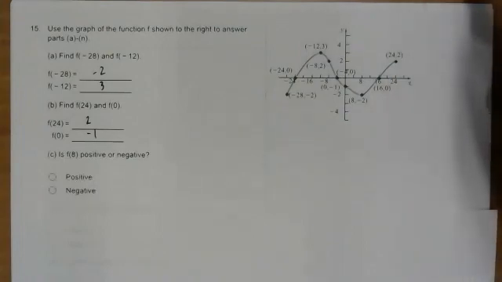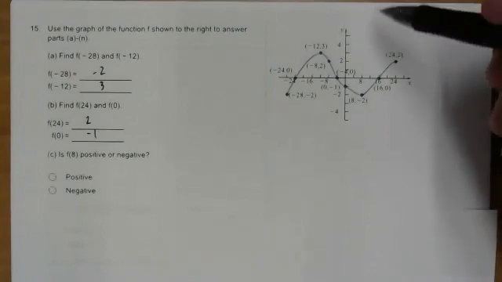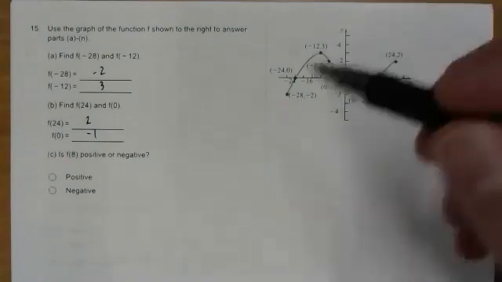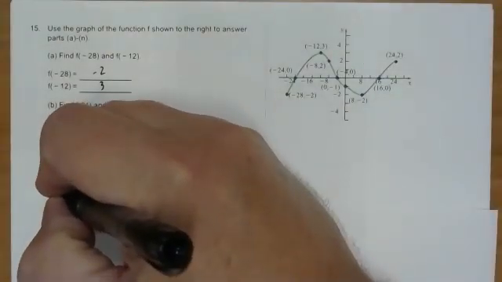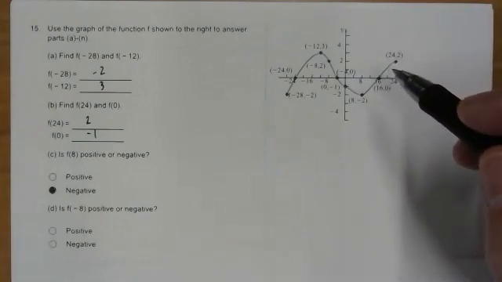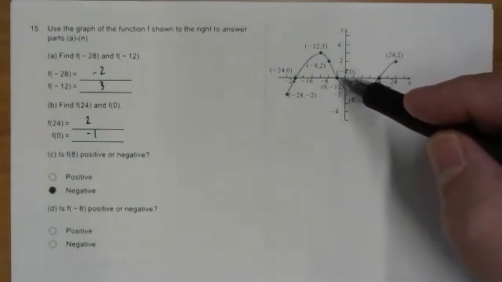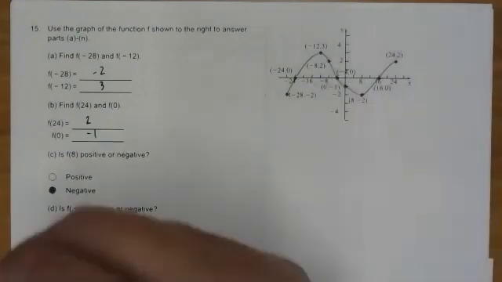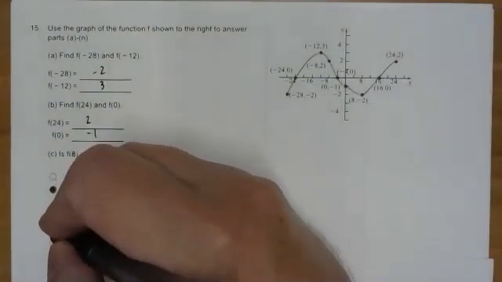Is f of 8 positive or negative? So here's when x is 8, here's the function, looks like it's negative. Is f of negative 8 positive or negative? So here's negative 8. Looks like it's positive.